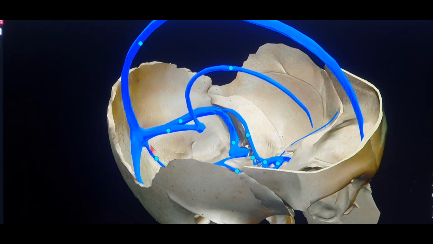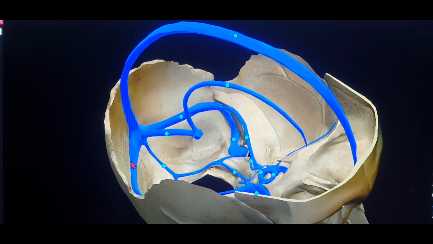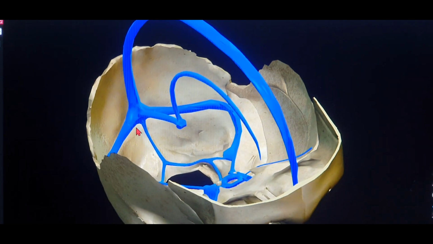So once we have the confluence of sinuses, the incoming channels are the superior sagittal sinus, the straight sinus, and the inferior sagittal sinus indirectly. The outgoing channels from this confluence of sinuses will be the transverse sinus and the occipital sinus. Now, remember that most people do not know about the occipital sinus and the marginal sinus right here.